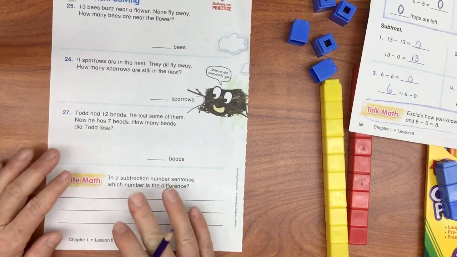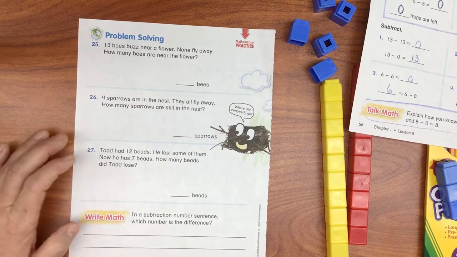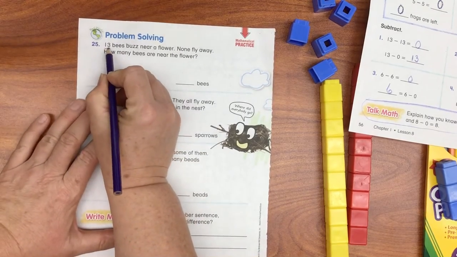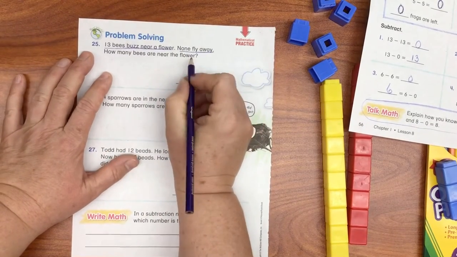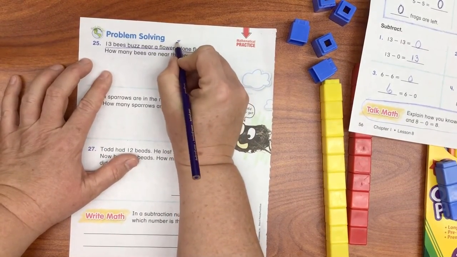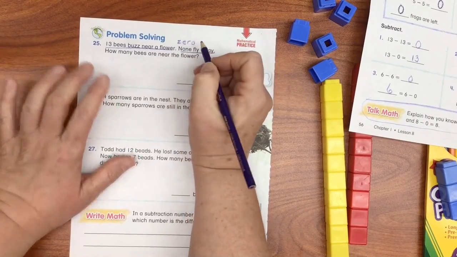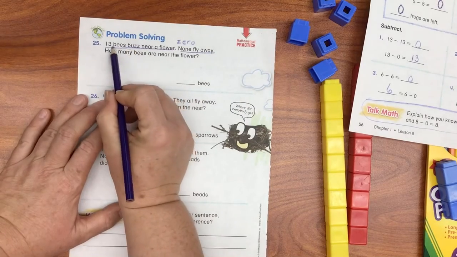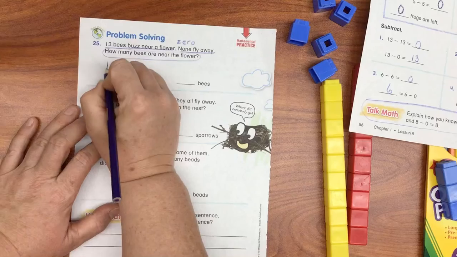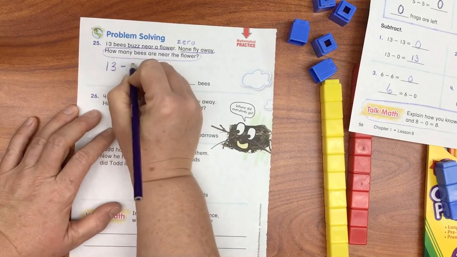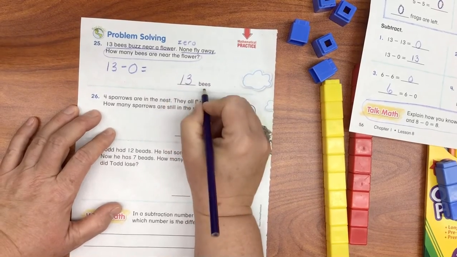And on the back. This is a little different with the seesaw, the subtraction. Let's do the first one together. 13 bees buzz near a flower. None fly away. Another word for none is 0. Okay, how many are still near the flower? So my number sentence is 13 minus 0 equals 13 bees.